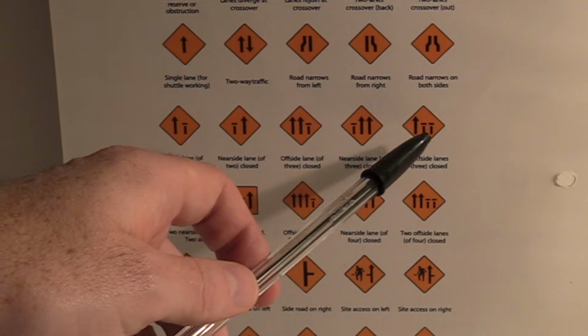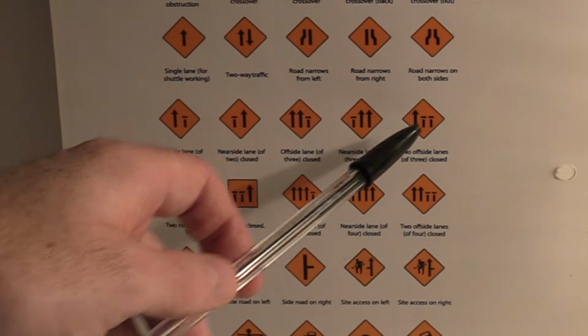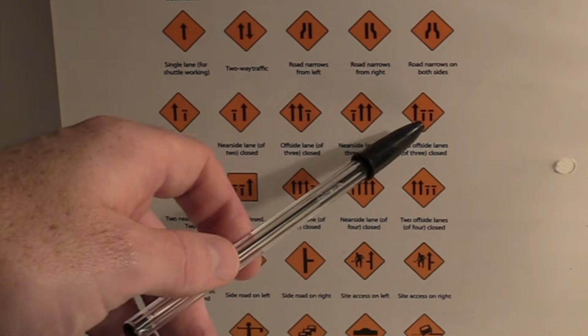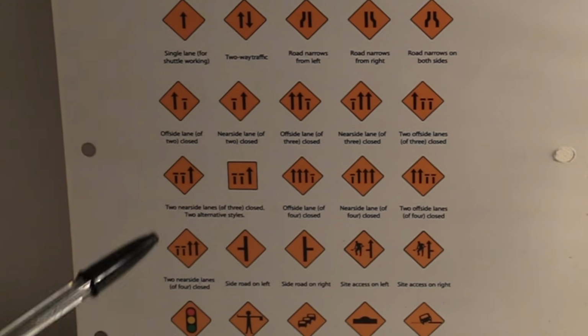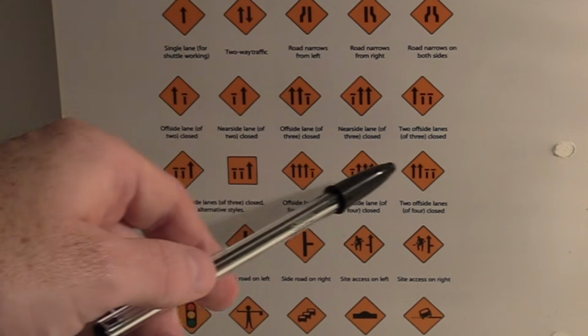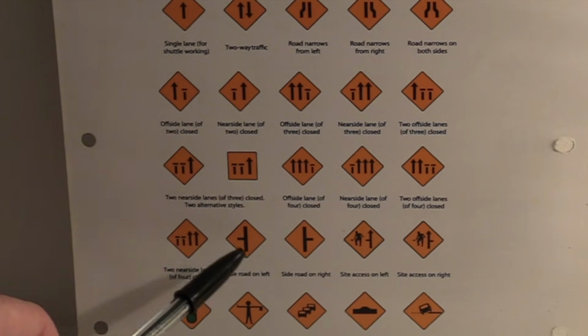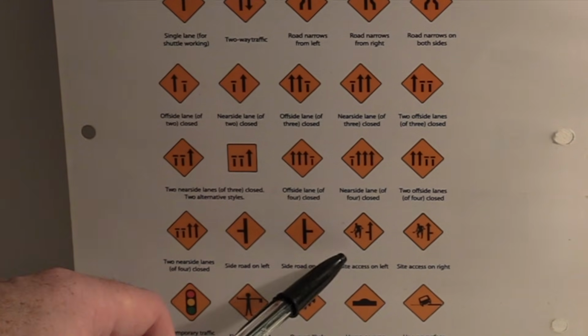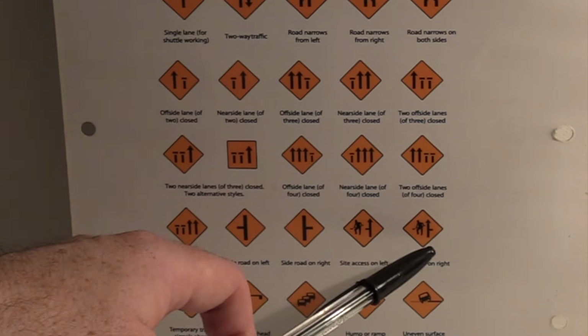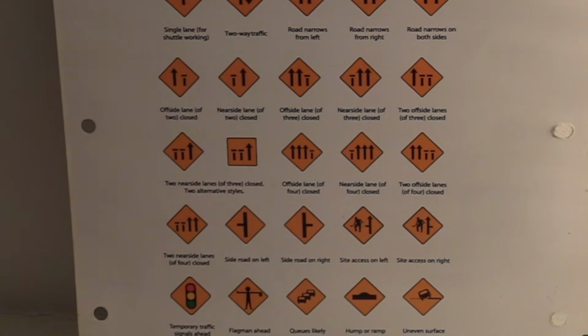And similarly here, wherever you see the marking across the top here, the slight horizontal one at the top, means the 2 lanes there, the 2 right lanes of the three, are closed, and similar here and all along here. Side road ahead here, so on the left, this is on the right. Works entrance on the left up ahead, and works entrance or site entrance on the right up ahead.